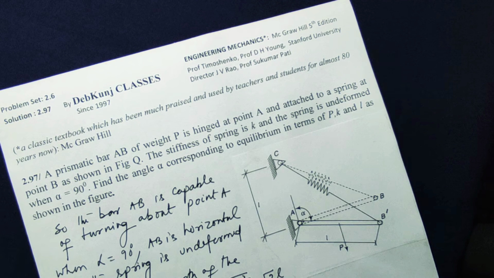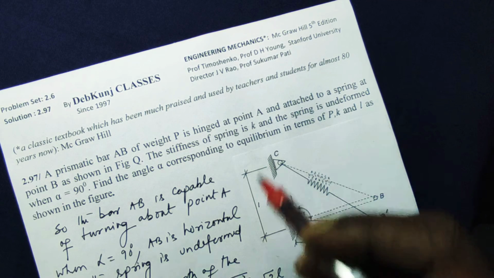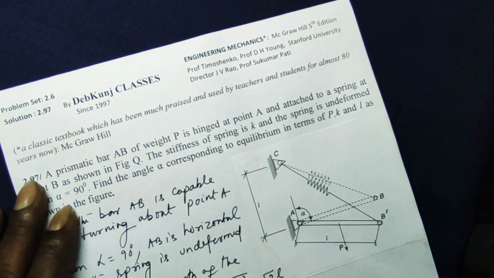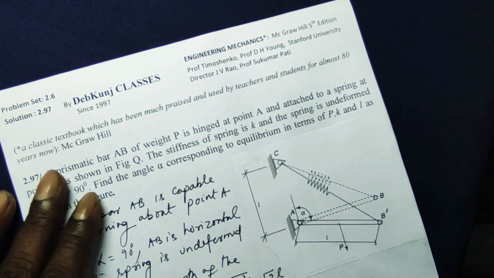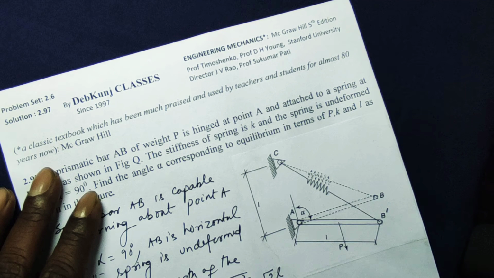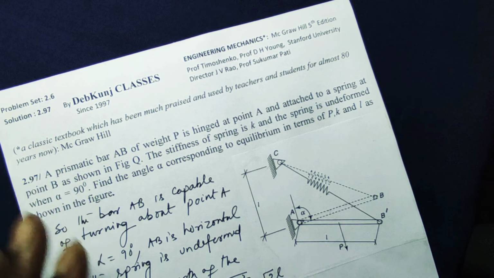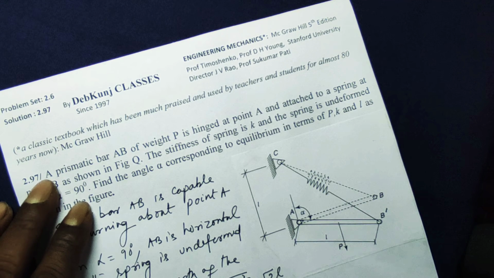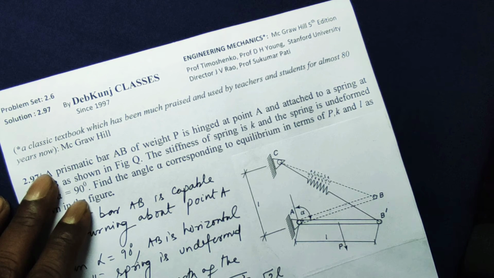Solving numerical problems from Engineering Mechanics by Professor Timoshenko, Professor D.H. Young from Stanford University, and two more famous people, Director J.B. Rao, Professor Pati from India. These solutions are from a classic textbook, which has been much praised and used by teachers and students for almost 80 years now.